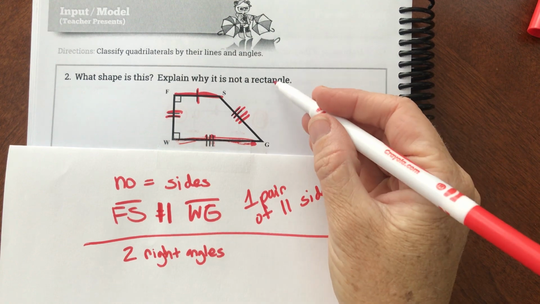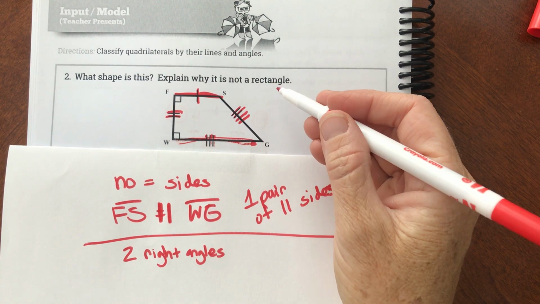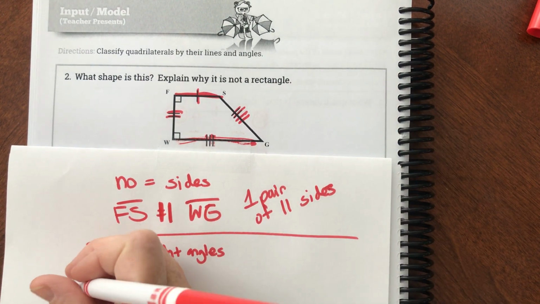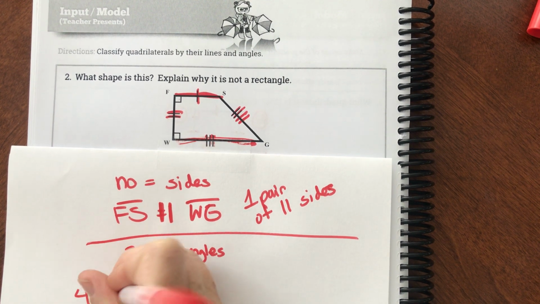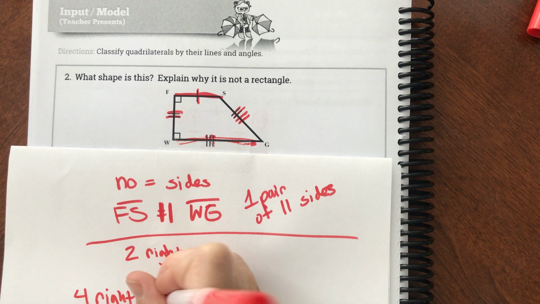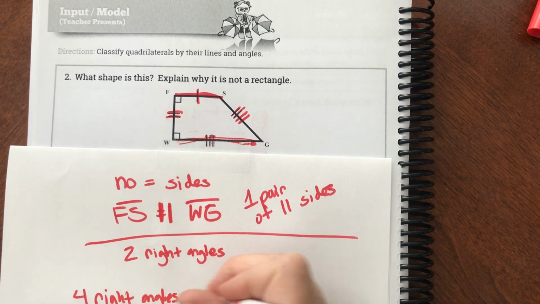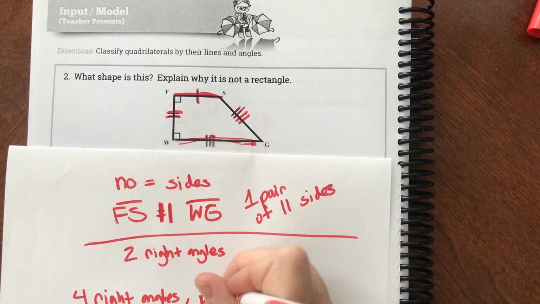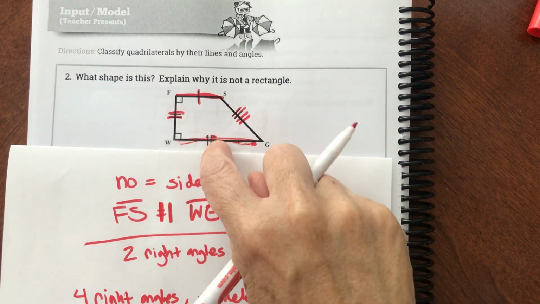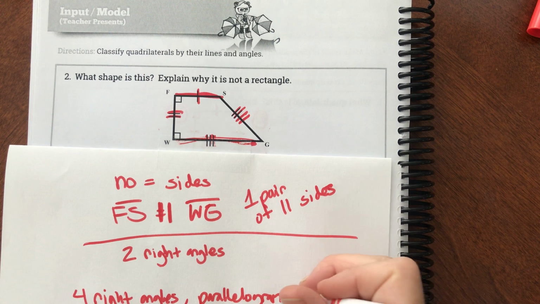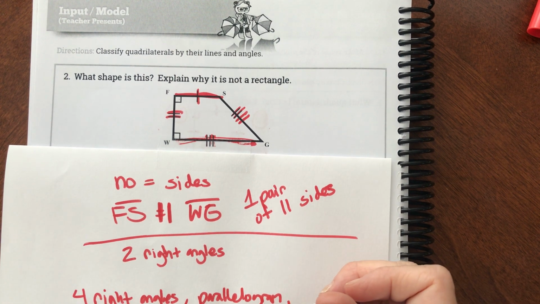And I know it's not a rectangle because a rectangle has 4 right angles, and it has to be a parallelogram. And a parallelogram means 2 pairs of parallel sides, and it doesn't have that.